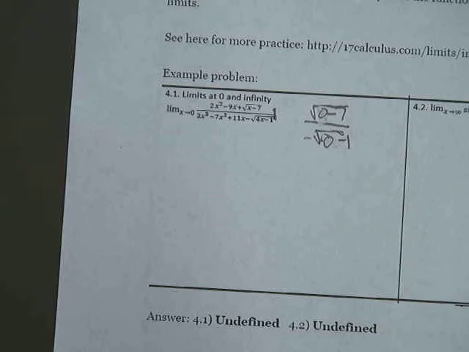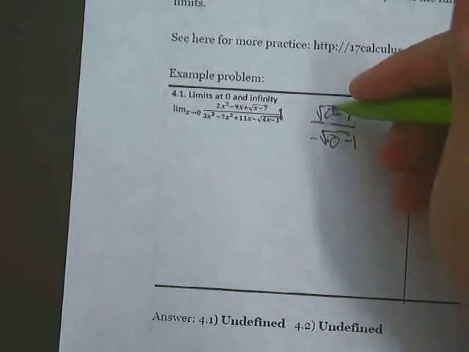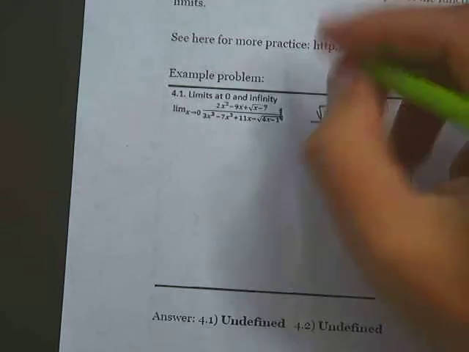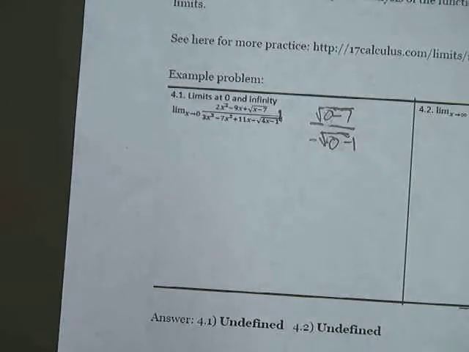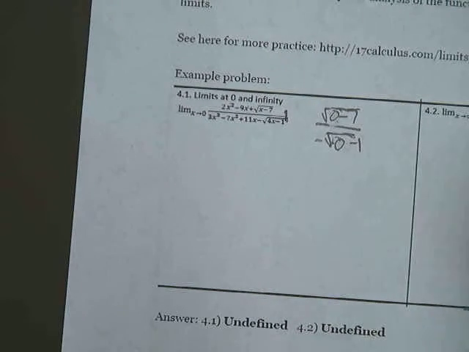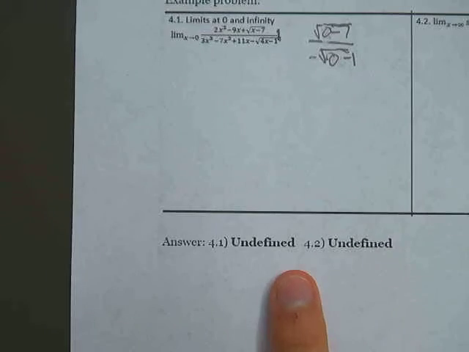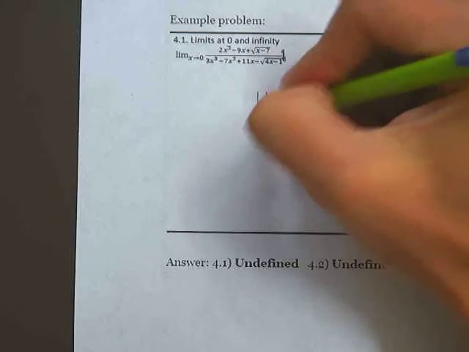From either side, as we go towards 0, like coming from x is 1, it's still going to be negative inside. Coming from negative 1, it's still going to be 0 or negative inside. So this is exceedingly problematic. This is never going to work. This function doesn't exist until x is at 7. So that's why the answer is undefined. This is bad. There's nothing here.